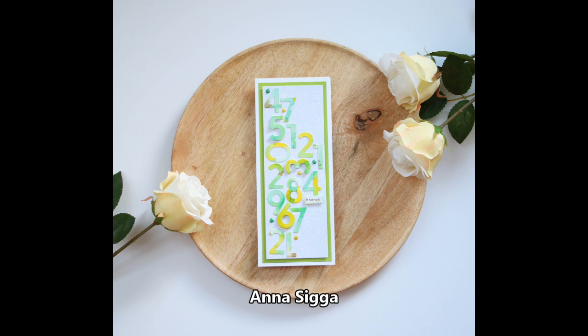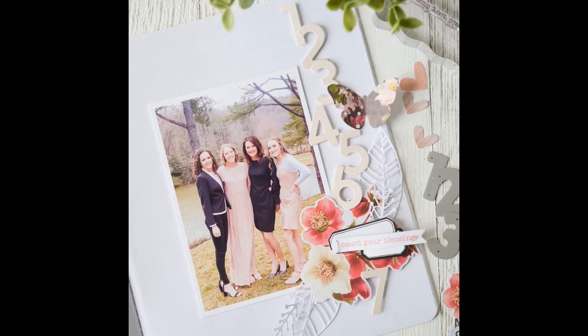This is another example of a DL or slim size card. This one is vertical, and again you can see both basic numbers dies being used to build the composition on the card. This one was designed by Anna Siga. The bold basic font is very versatile, and you can see here how Jamie Pate used it to embellish one of the spreads in her notebook with the wedding picture and numbers being placed on the side as a decoration and as a highlight of a certain date.